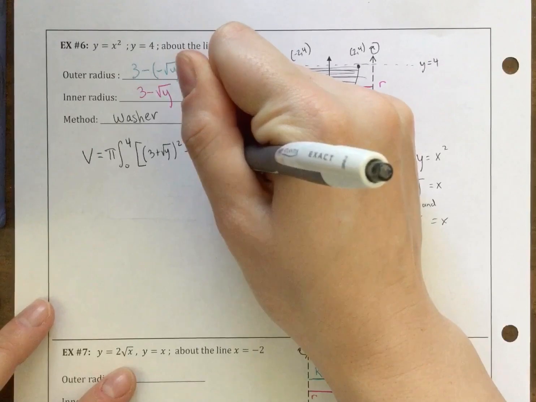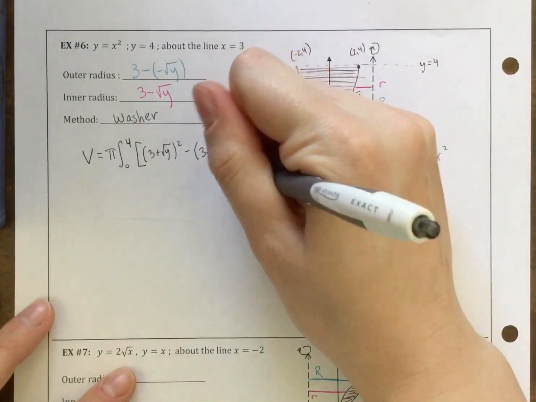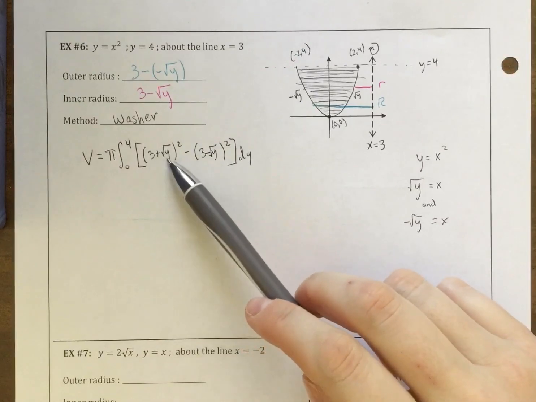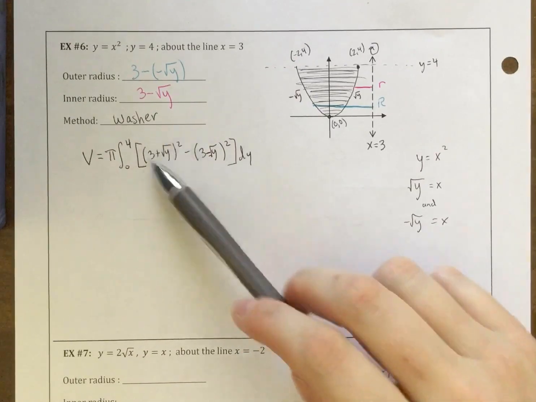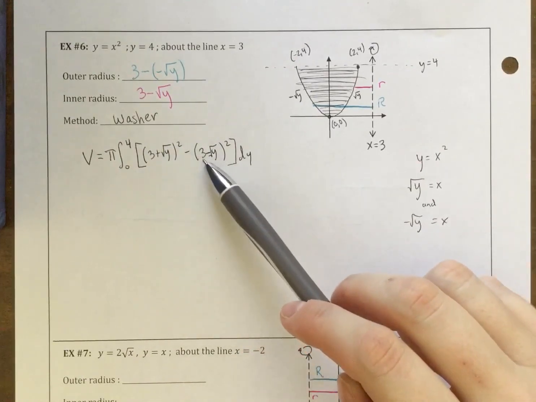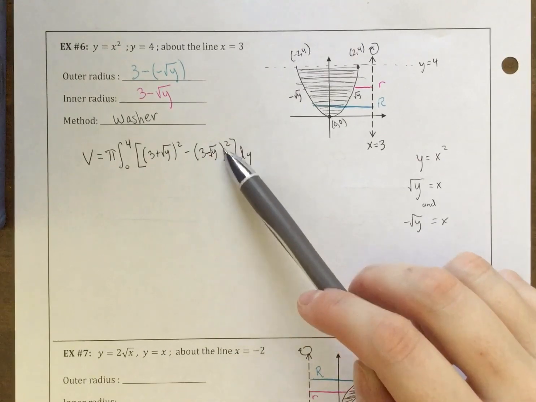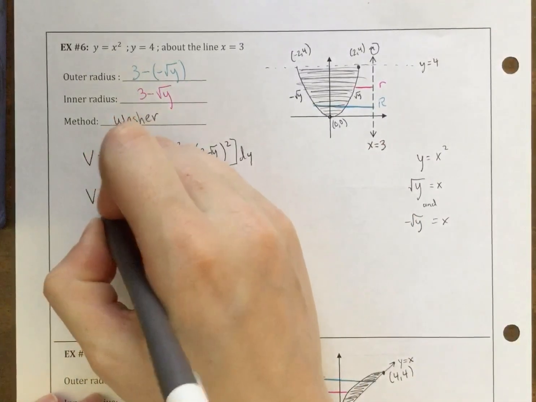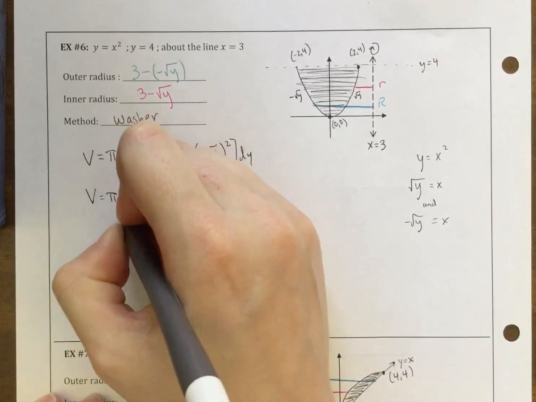Square, this one's minus. All right, so you have simplified this as 3 plus square root of y squared, that's that radius squared, minus the little radius, which is 3 minus square root of y squared. All right, so go ahead and compute that. You're going to need to use some generic rectangles to do this one by hand, so go ahead and do that. And then check your work.